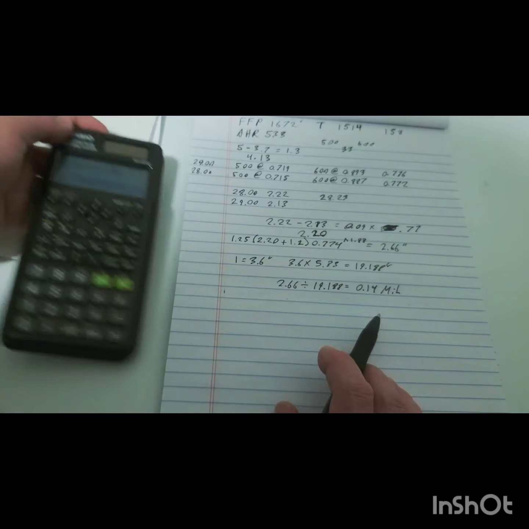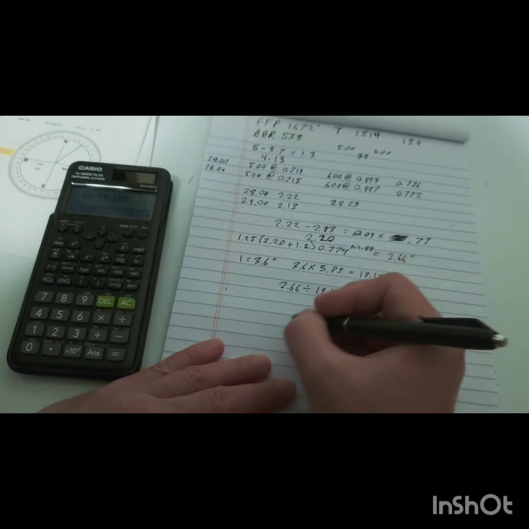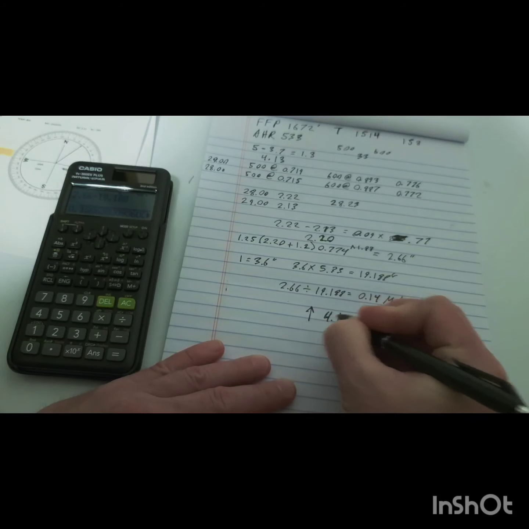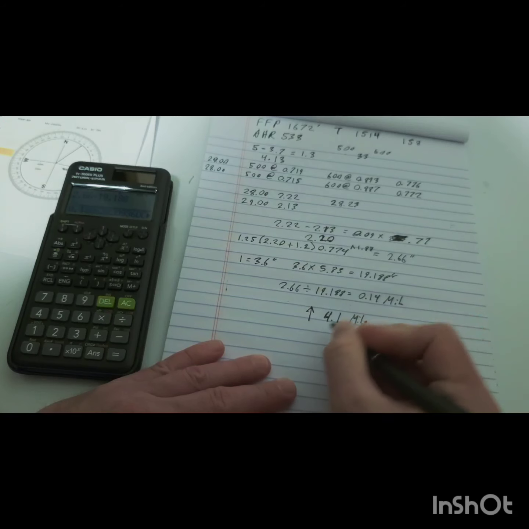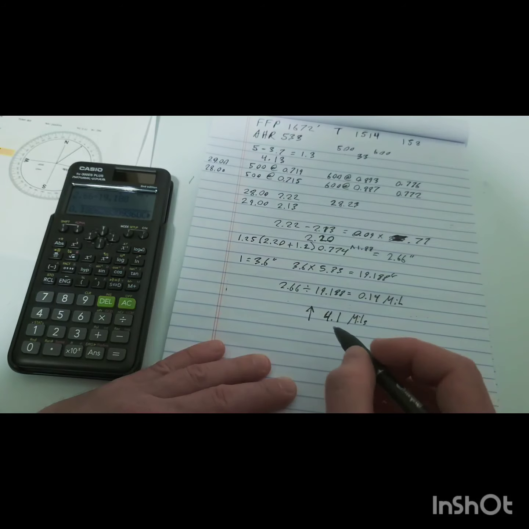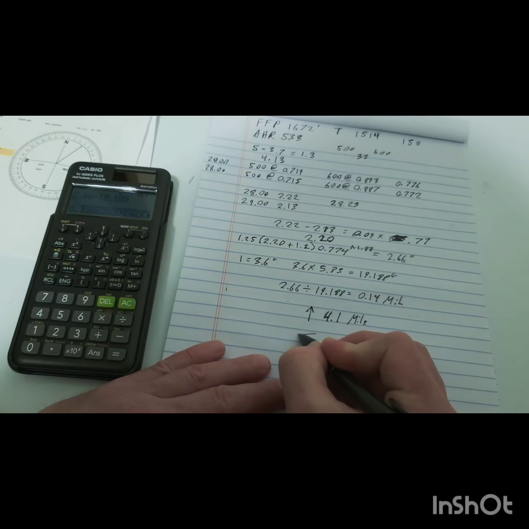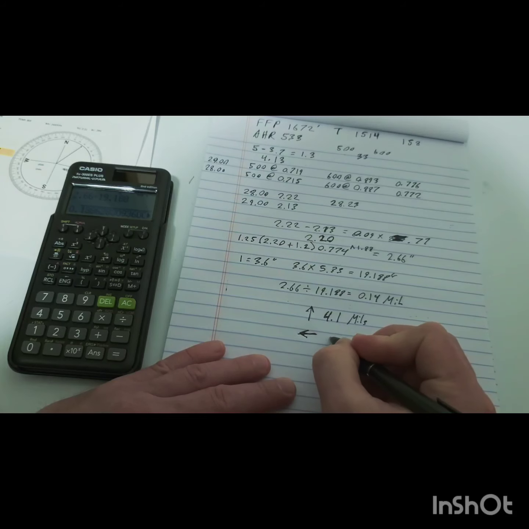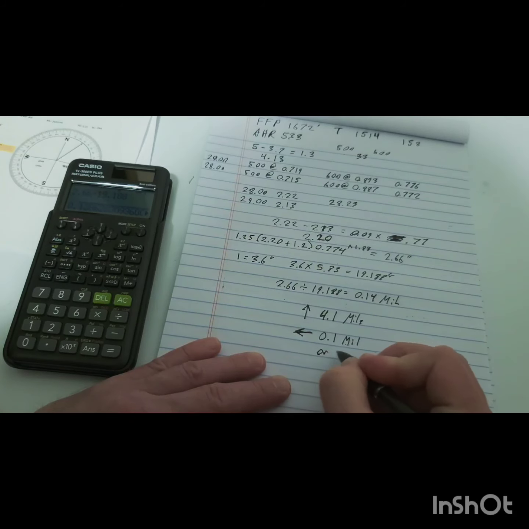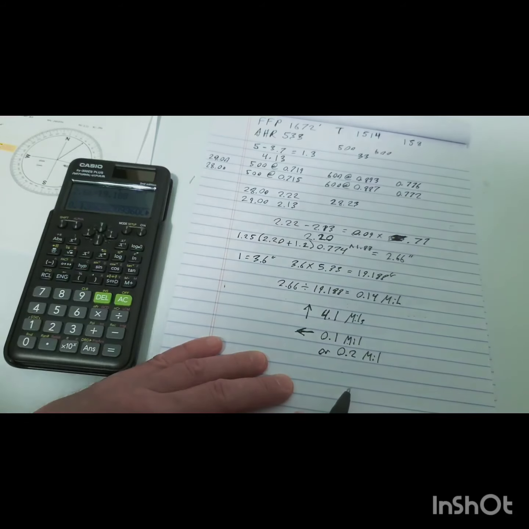So our final firing solution is we need to come up 4.1 mils. And because our spindrift is to the right, because we've got a right hand twist barrel, that means we need to come left 0.1 mil. Or optionally, if you wanted to, 2 clicks, or 0.2 mil. But that's up to you if you want to make that correction or not.